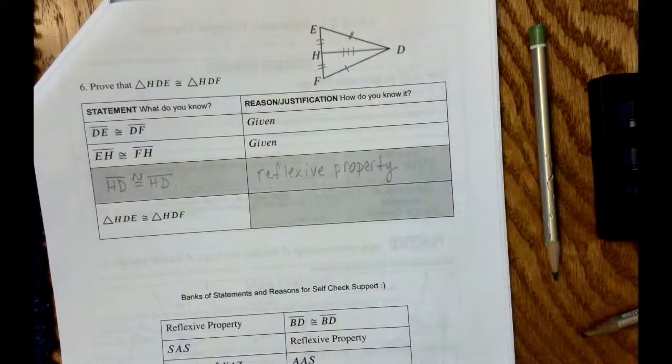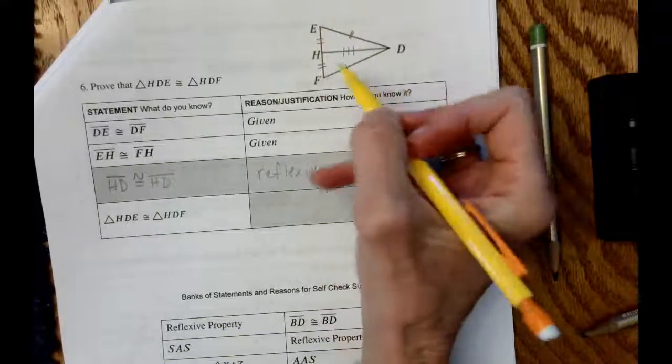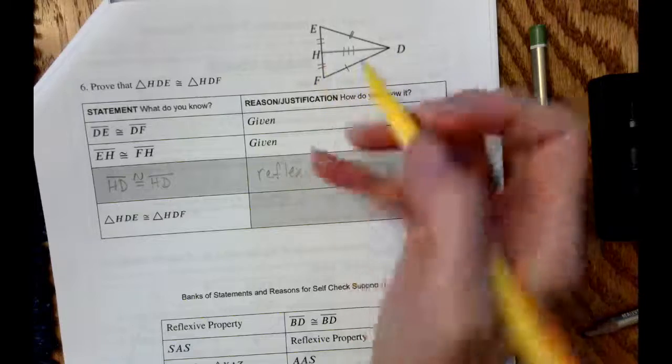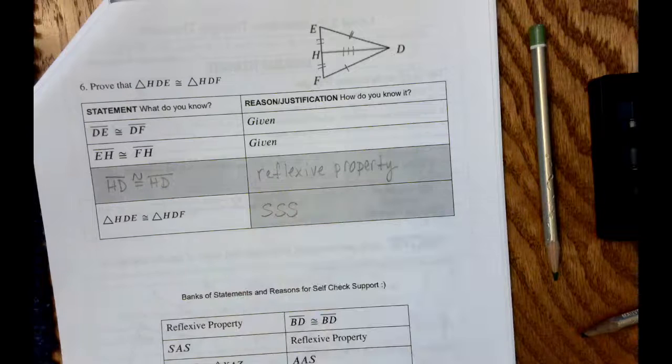And then we can say that triangle HDE is congruent to HDF because we have 3 sides in each of those triangles that are congruent.